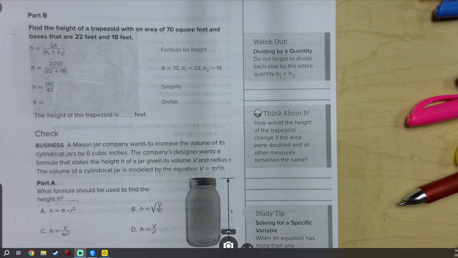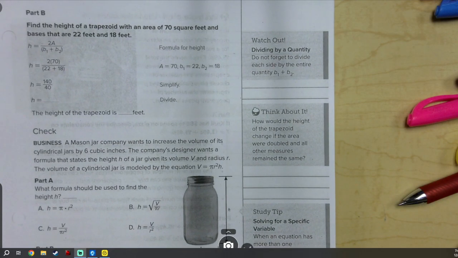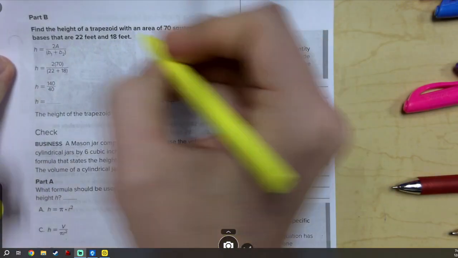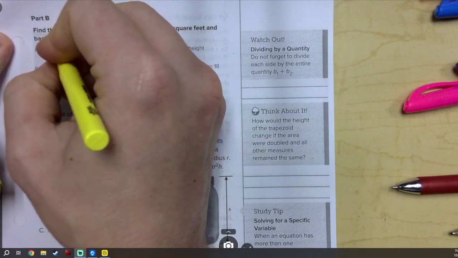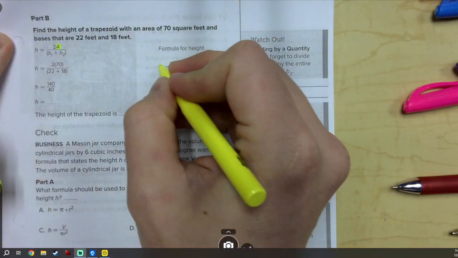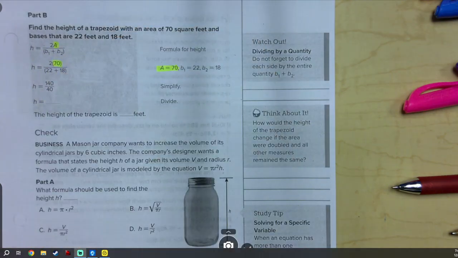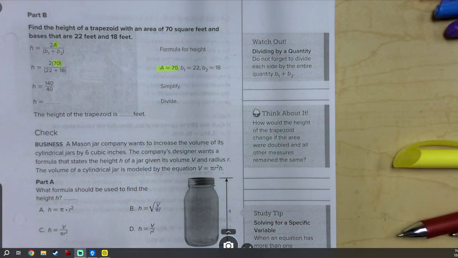Part B, find the height of a trapezoid with an area of 70 square feet and bases that are 22 and 18. All right, so we're taking our formula, and what we have is parts to fill in the formula. We have A, our area.